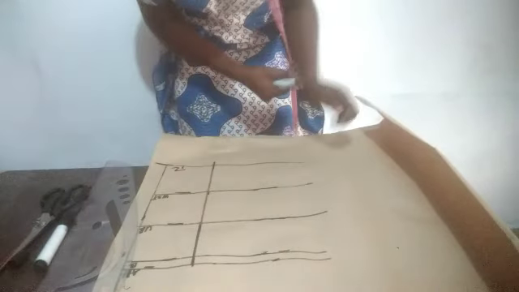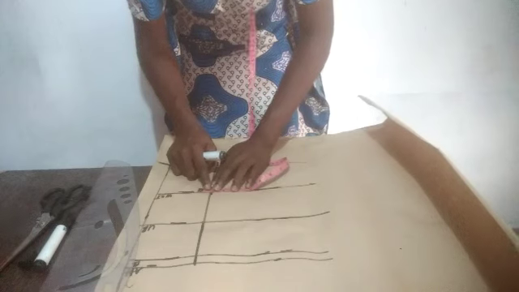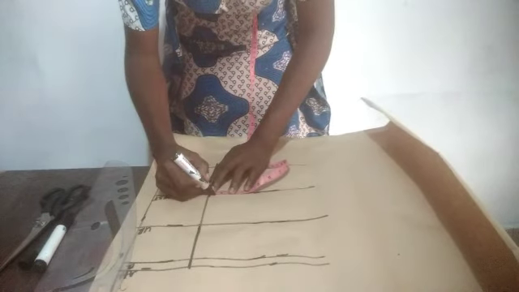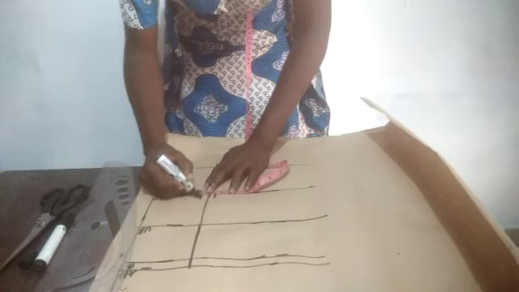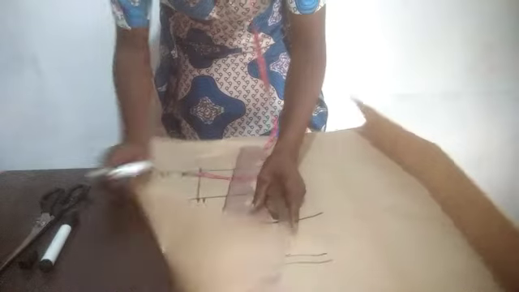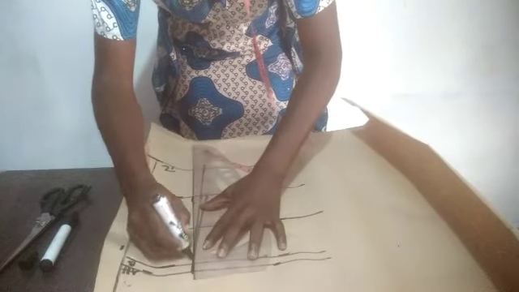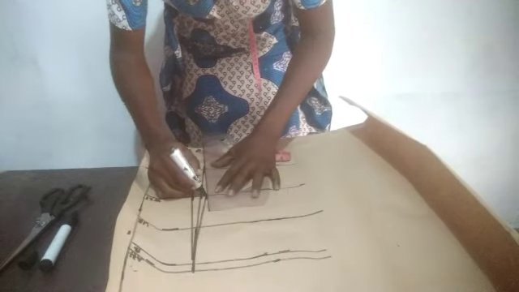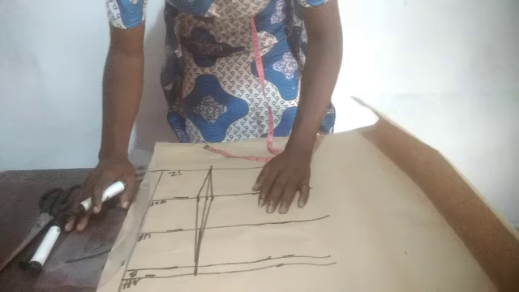So at the waist, don't forget that in our calculation we use 2 inches for our waist, and I said the extra 1 inch is for our dart allowance. So at my waistline, I'll go ahead and mark half an inch on both sides, and then I'll connect it together with my pattern master. So we have our dart line.